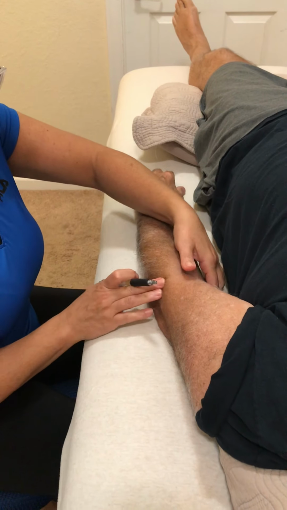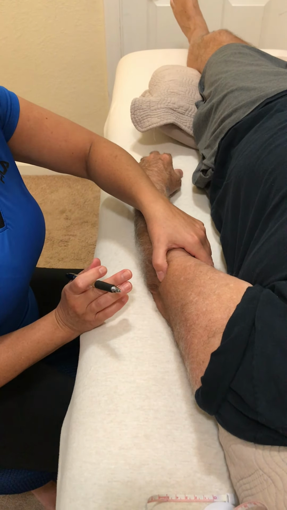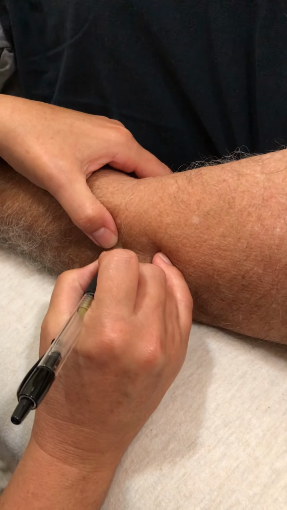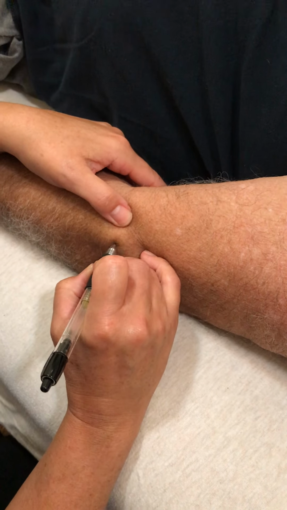Okay, so my first point, I'm going to find that epicondyle. So I'm going to make a mark at the medial and lateral epicondyle. I'm going to work on the lateral side.